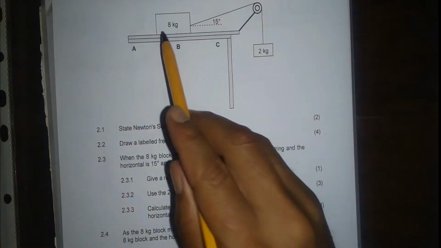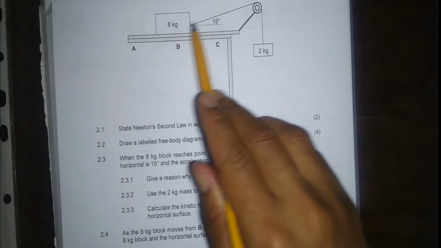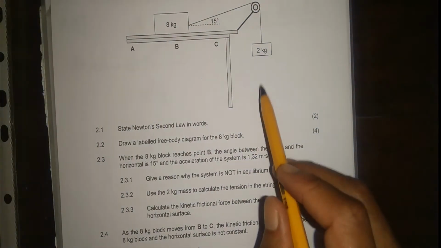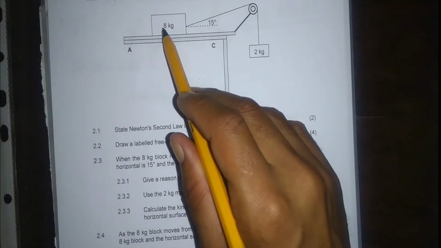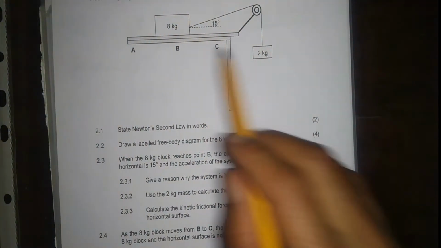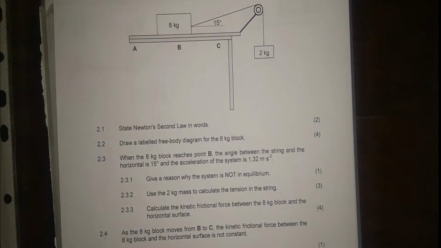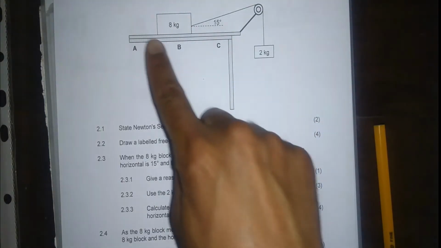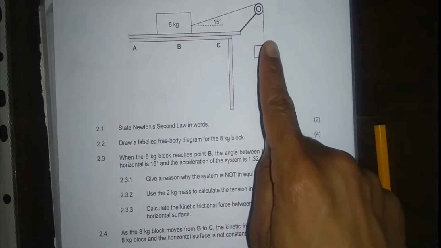So the 8 kg block was moving from A to B. During that instant, the 2 kg block was also going down. So in other words, the system accelerates to the right for the 8 kg block, and then downwards for the 2 kg block.